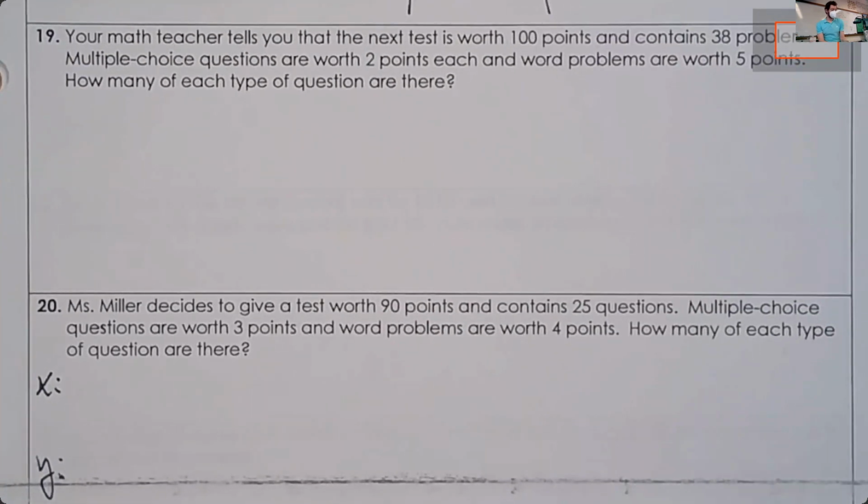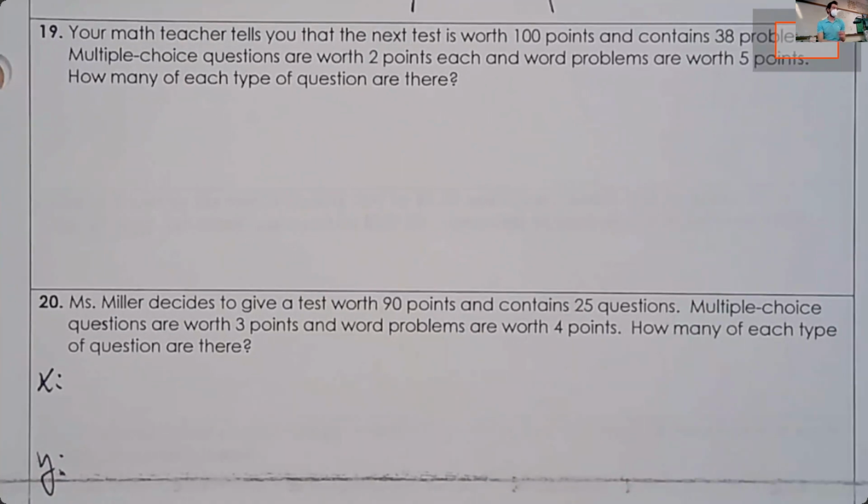We're trying to figure out how many of each type of question there are. So what are the two types of questions? What types of questions are on that test? Yeah, multiple choice is one type. Those are worth 3 points. Word problems is the other type, and those are worth 4 points.